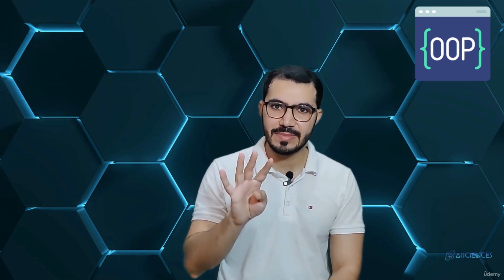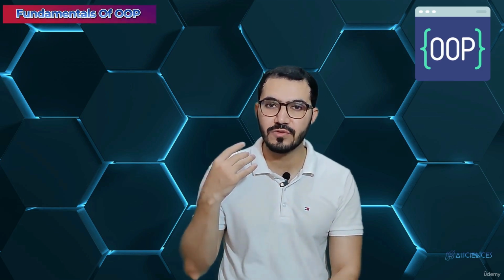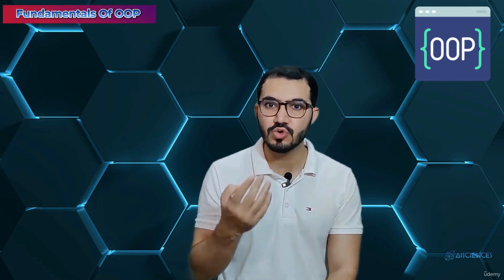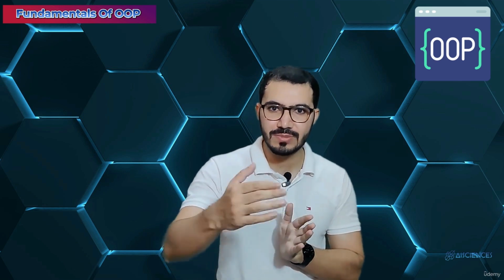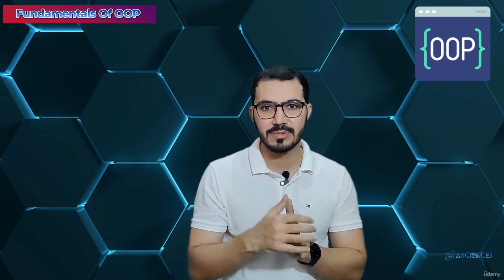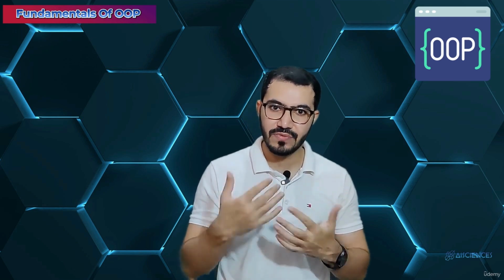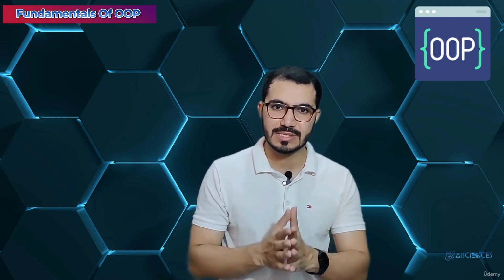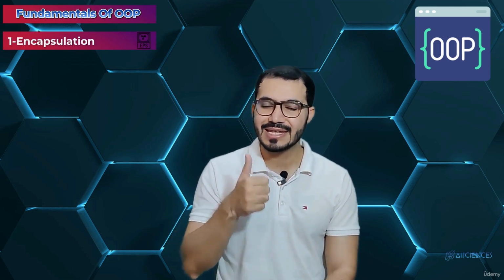Now, there are four fundamentals, four most important benefits of OOP that we will learn inside the course. Let me just go through them here, and the practical part is coming down the line, so you will learn more specifics about those things later. The first thing offered by OOP is encapsulation.